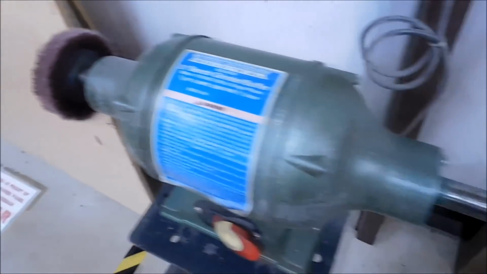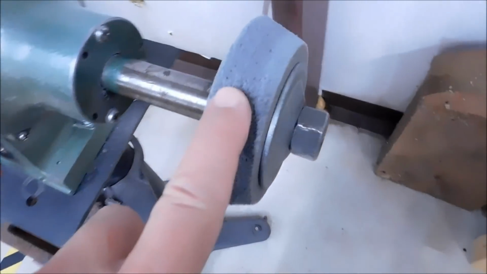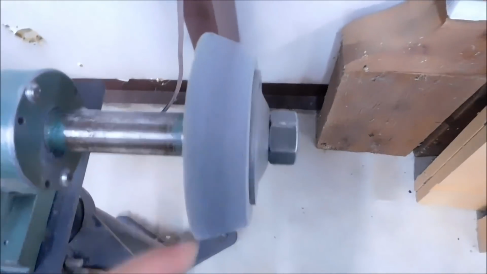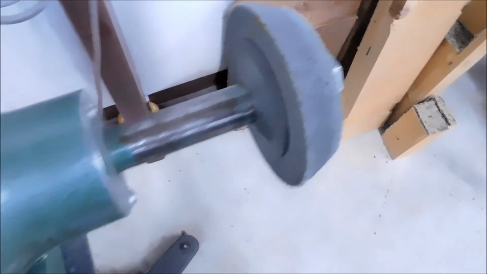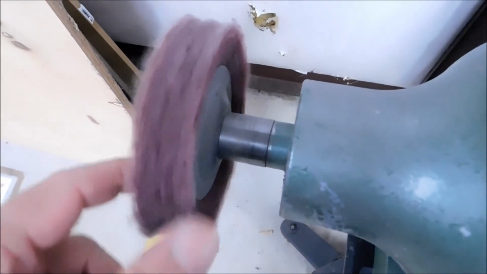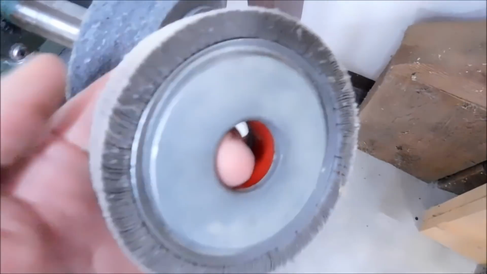This is my little buffer station. This is a hard Scotch-Brite wheel for taking burrs off. Works well for steel, works well for aluminum. And this is my Scotch-Brite wheel to get the scratches out. If you watched my AR series, then you saw this guy in operation.